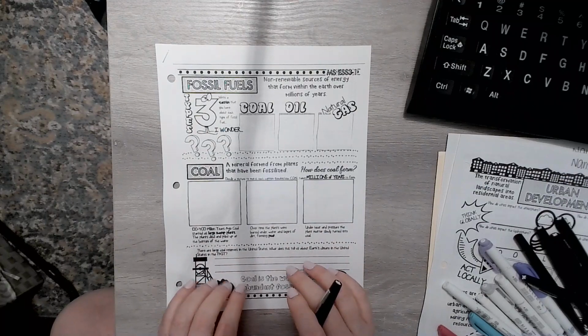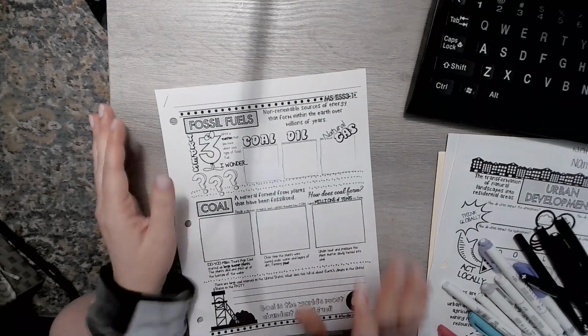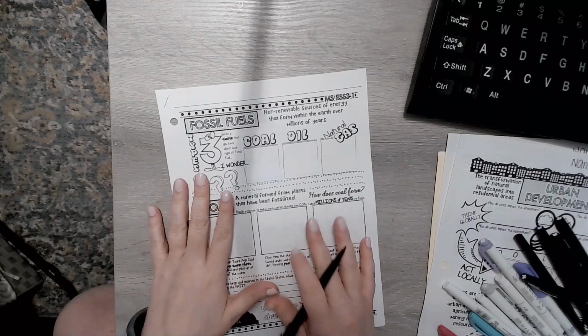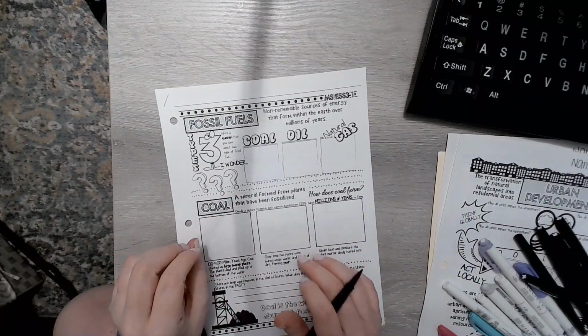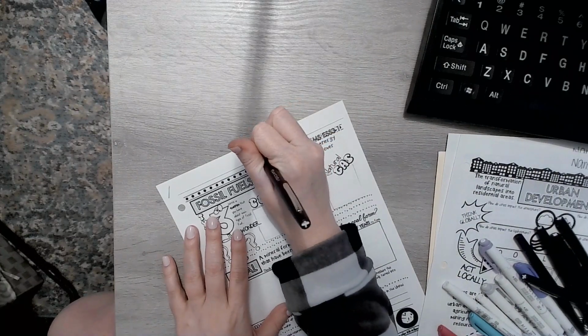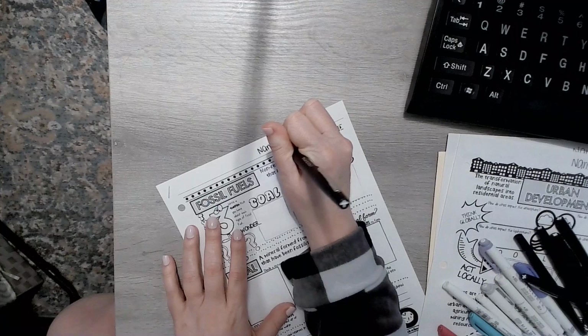This is the set of doodle notes that go along with the fossil fuels notes, if this was one of the two topics that you chose to complete. So fossil fuels. This one is a little bit larger, but it is a really big issue that does need to be addressed. First things first, remember you need to put your name at the top of your page.